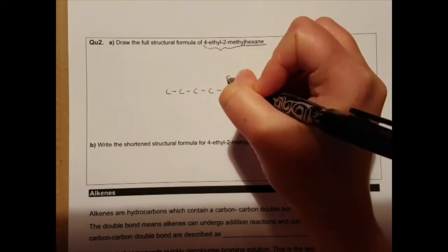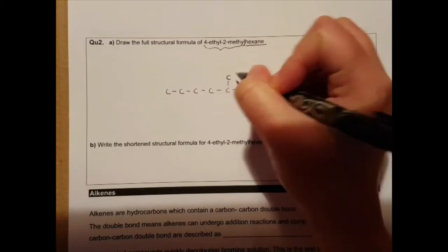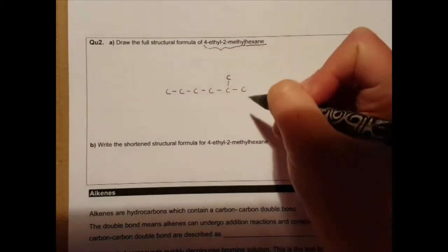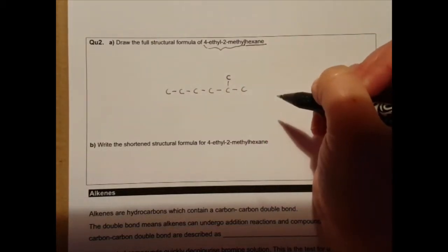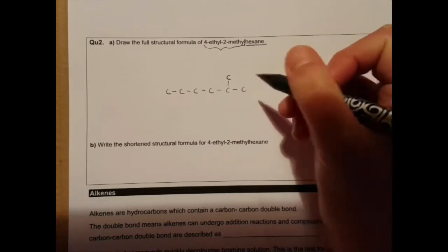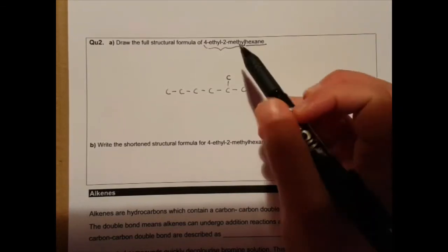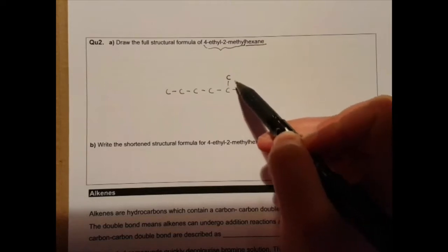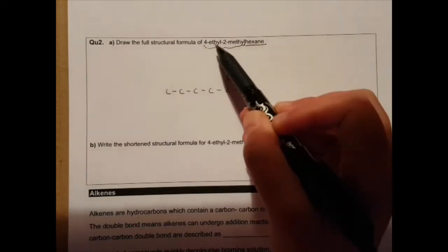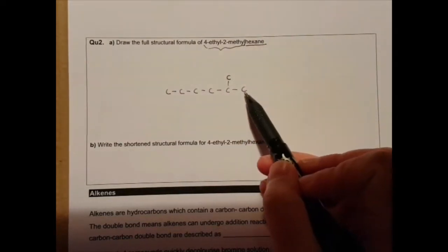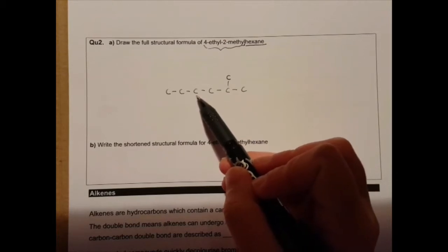So see? And I'm going to draw in all my carbons on this structure before I add in the hydrogens. Again, it just makes it a little bit easier to draw for me. Okay, so we've got a methyl branch on number 2, and then we've got another branch on carbon number 4. So 1, 2, 3, 4. And this time the branch is an ethyl branch.